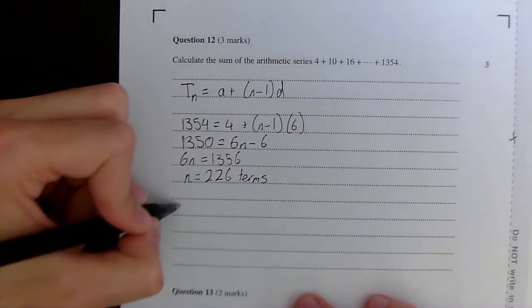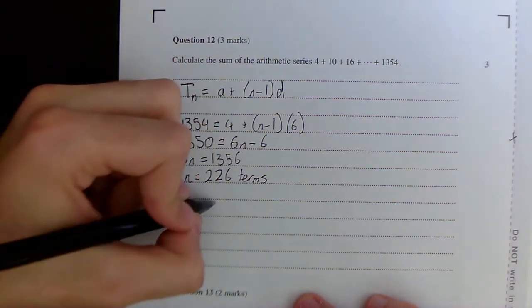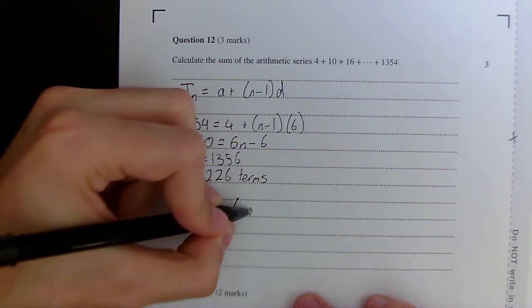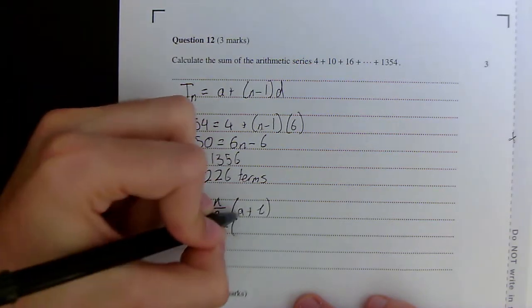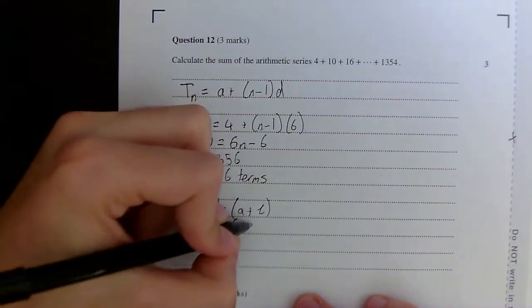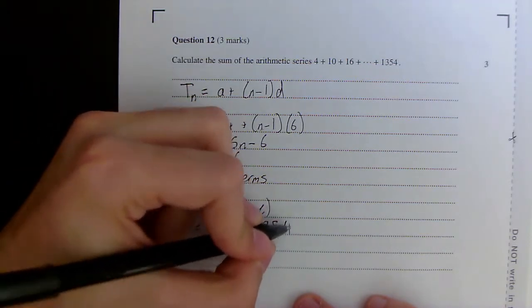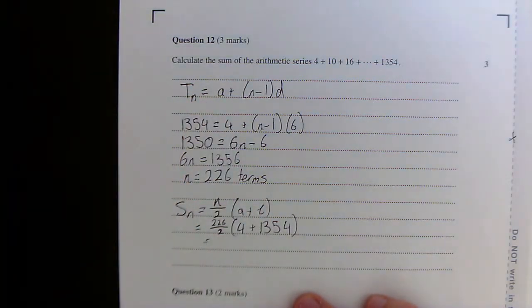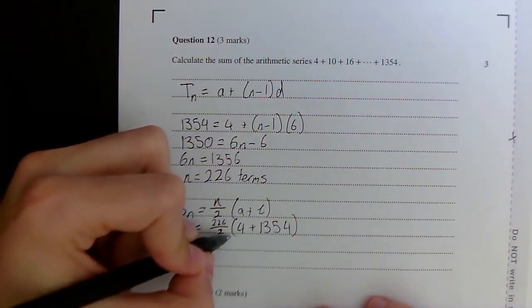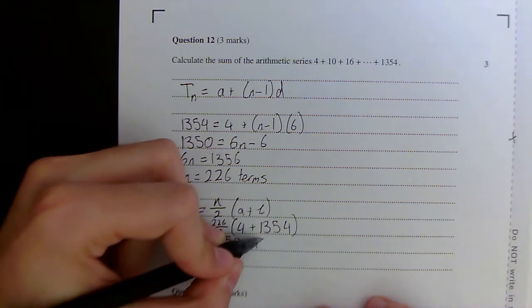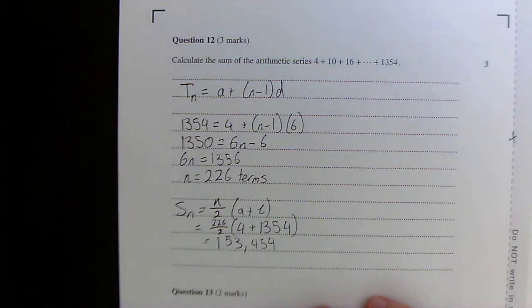So then I'd say the sum is equal to n on 2 outside of a plus l, where n is now 226 over 2 outside of a, which is our first term, which is 4, plus l, which is our last term, which is 1,354. And just by putting this in the calculator, we can obtain 153,454. Okay, so yeah, it should be relatively simple.